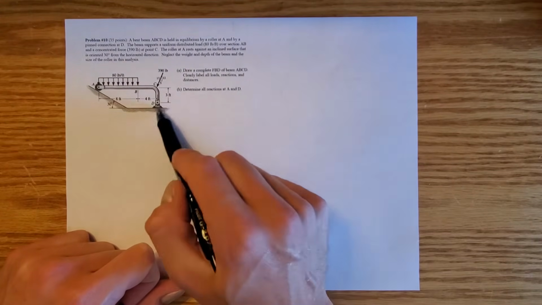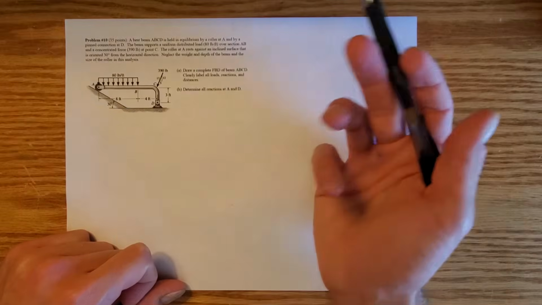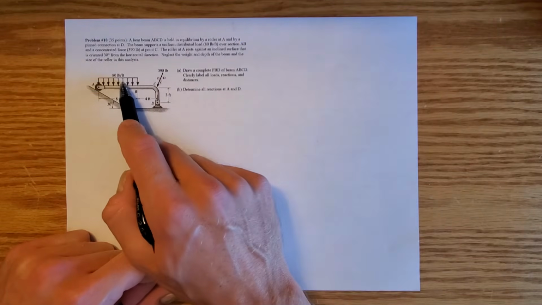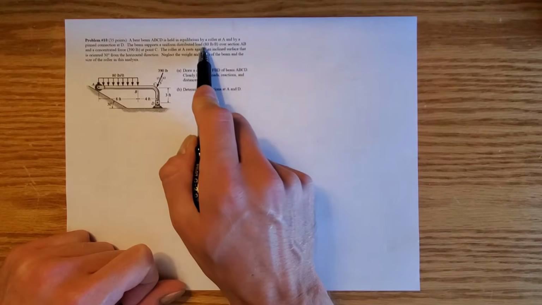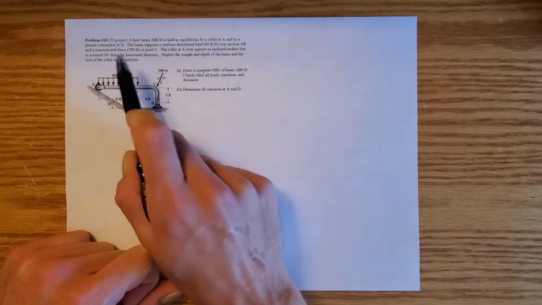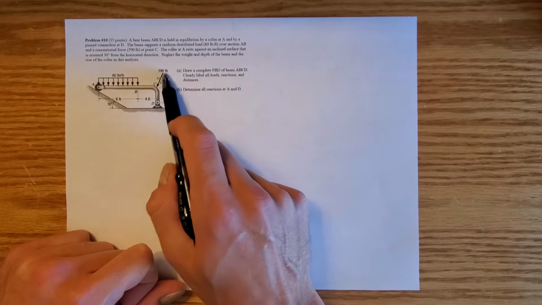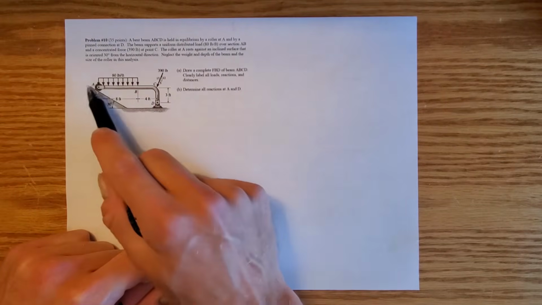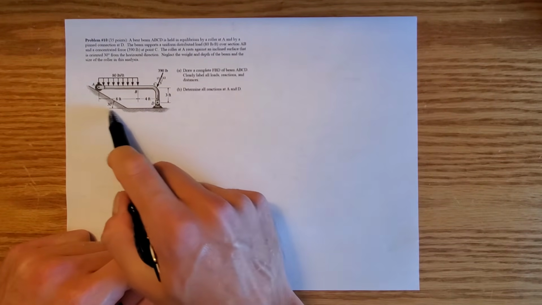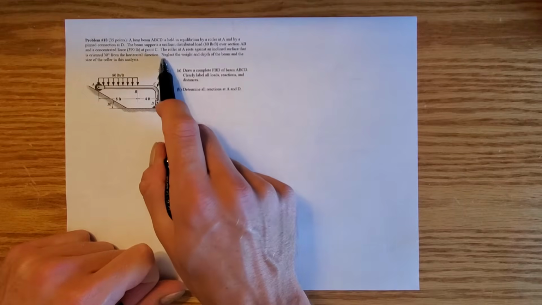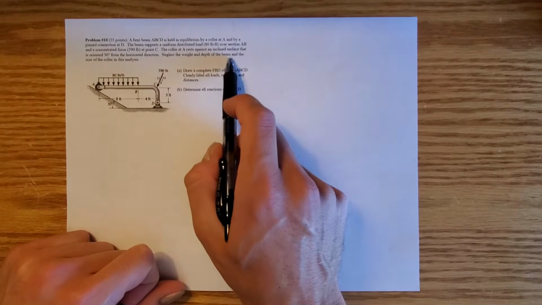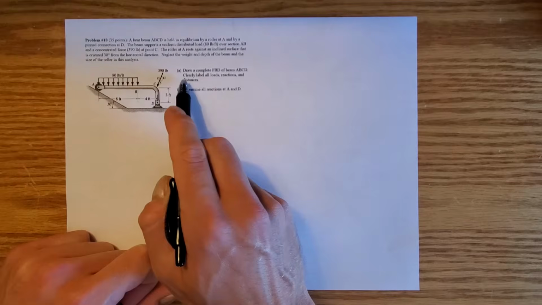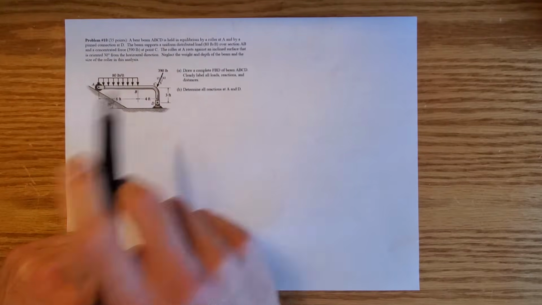We're given all these different dimensions, and we're told what the distributed load's intensity is, which is 80 pounds per foot. We know that we've got a concentrated load of 390 pounds at this 5, 12, 13 triangle here. We're told what the end conditions are, and the angle of the ramp. We're told to neglect the weight and depth of the beam. Thank God for that. And we have two questions to solve.